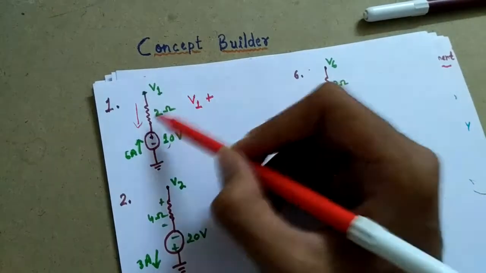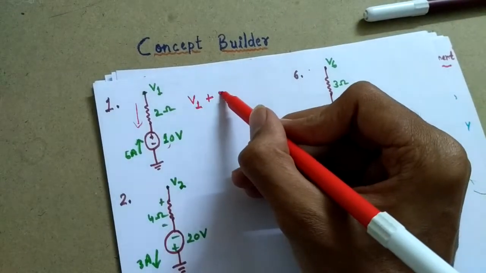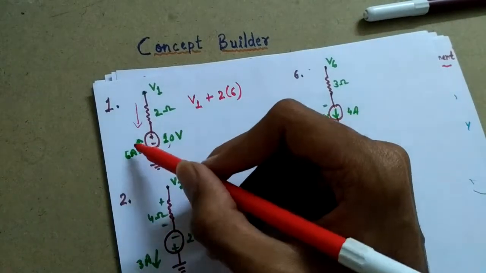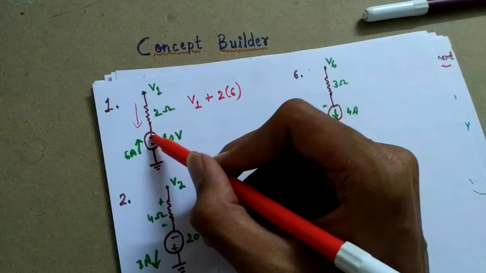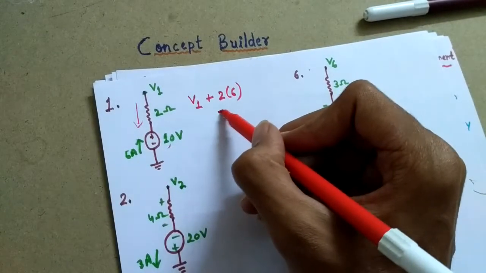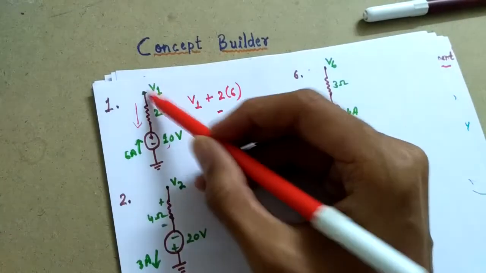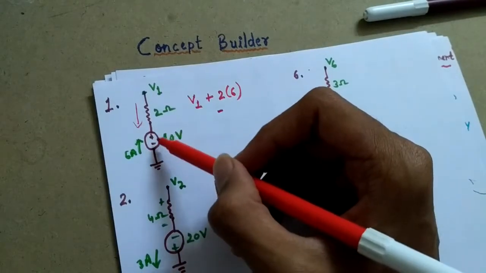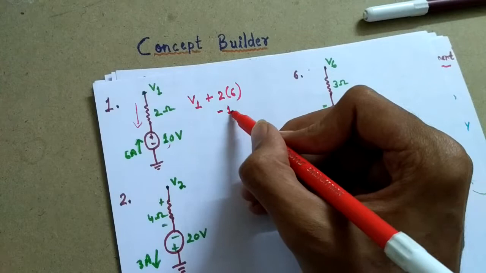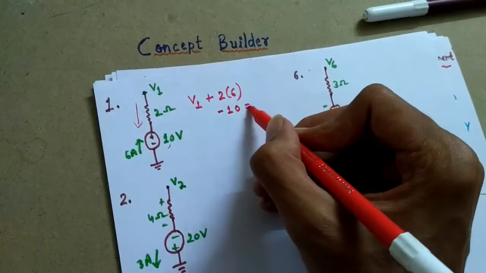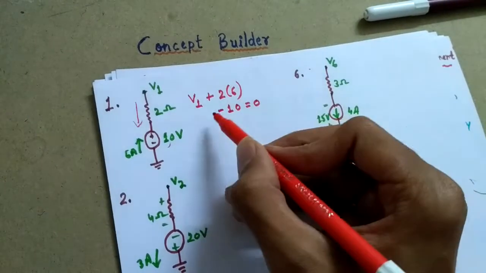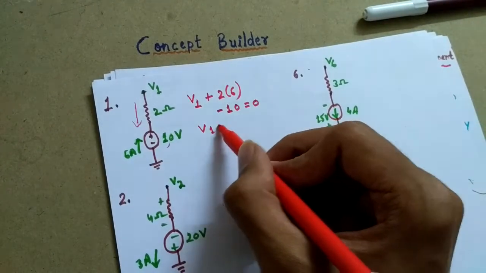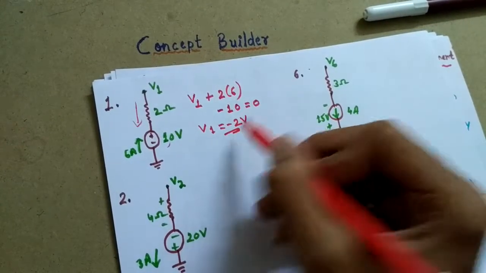So this is V1, then plus 2 into I into R, means 2 into 6, because a 6 ampere current is flowing. And then here is plus, so we will write minus. Here we have to consider positive voltage only because it is absolute potential, but this is the difference. So we will write minus 10 equals 0. So what is the answer? This is 12 minus 10, this is 2, so the answer will be minus 2 volts.